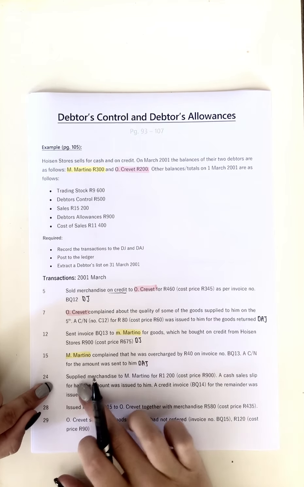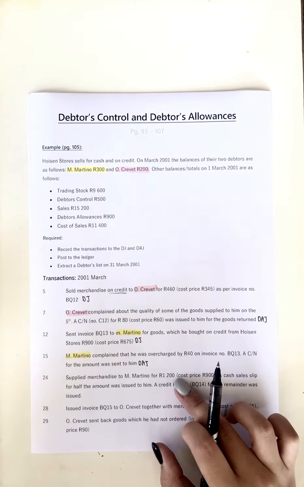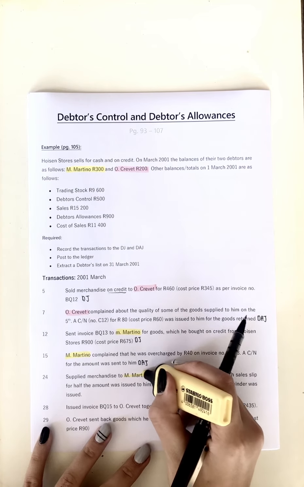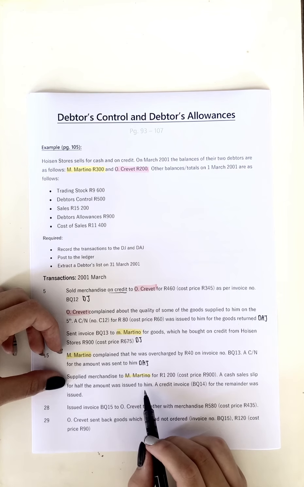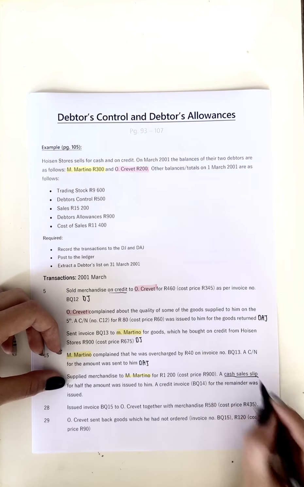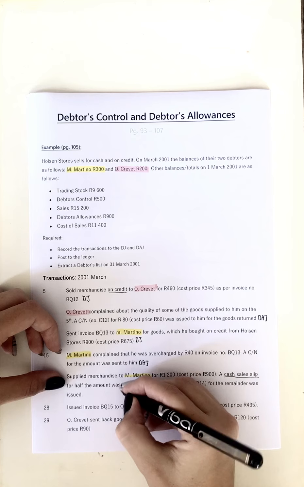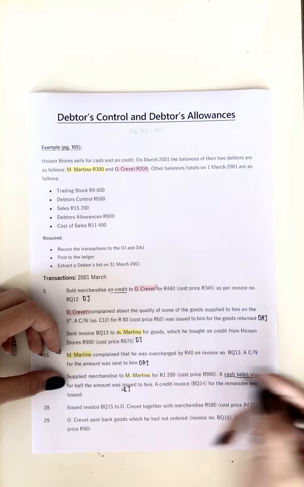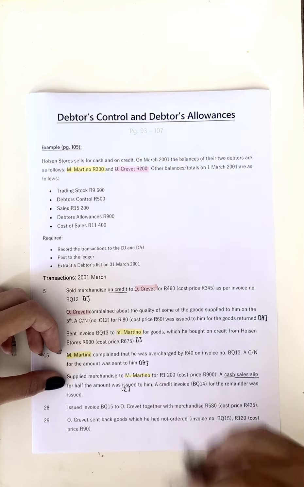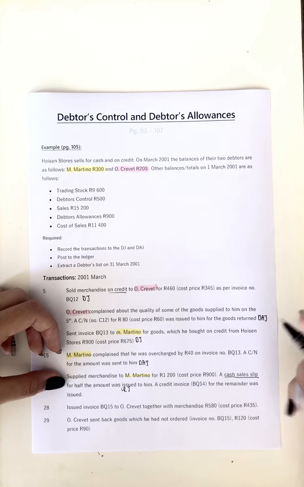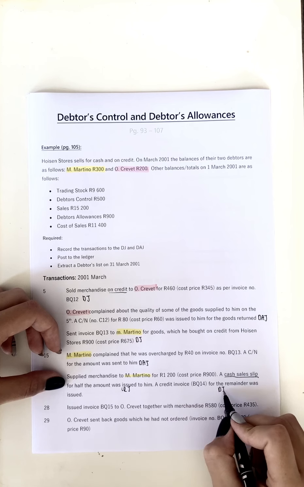Okay, so the 24th, supplied merchandise to M. Martino for 1,200 Rand. A cash sales slip for half the amount was issued to him. That cash sales slip automatically tells me that I sold goods to him for cash, which means it's going into my CRJ, which I'm sure you remember. Then it says a credit invoice for the remainder was issued. So half of it he paid for in cash and half of it he paid on credit. So this part will go on the DJ. So how much is going in the CRJ and how much is going in the DJ?